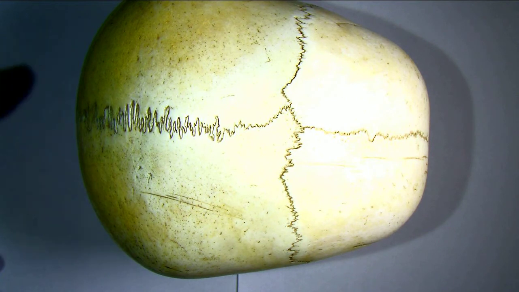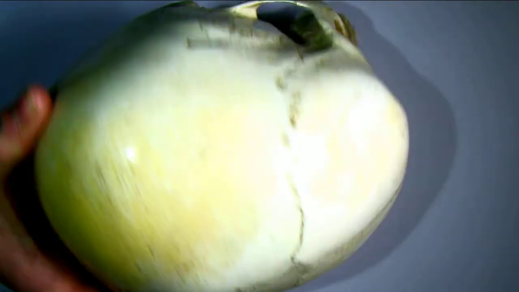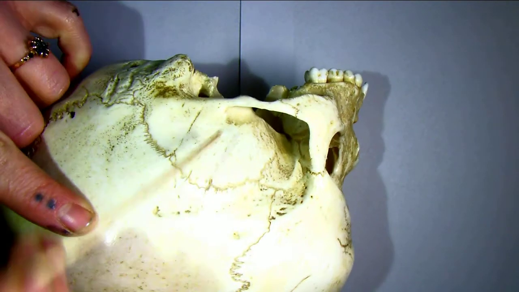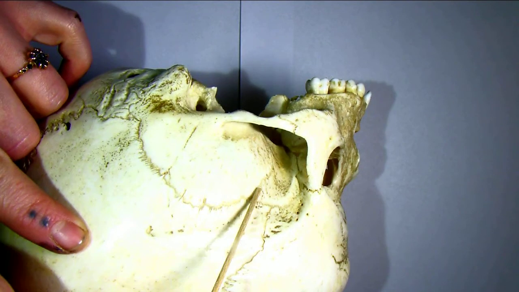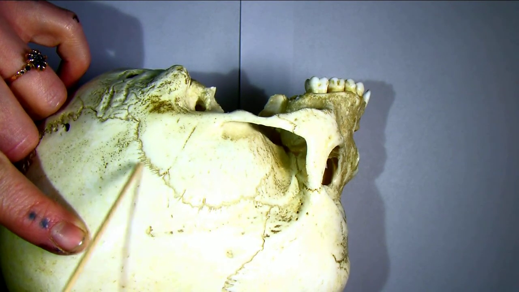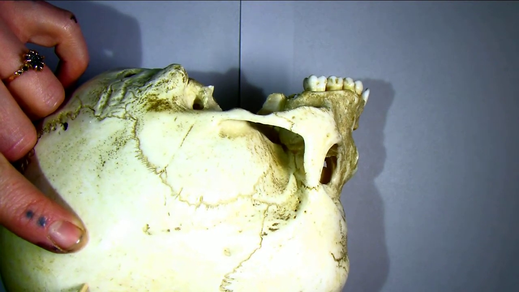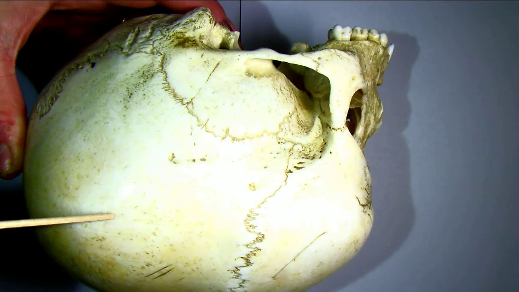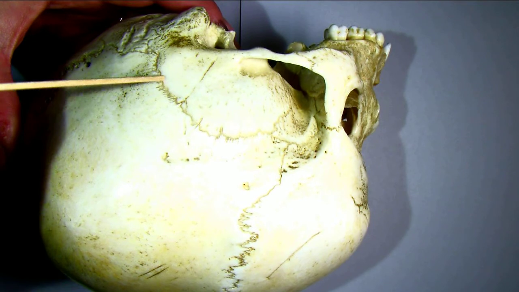All right, so on the side here, this bone right here is the temporal bone. And this suture that is dividing the temporal bone from this parietal bone, I'll scooch this down a little bit, is called the temporal suture or the squamous suture.